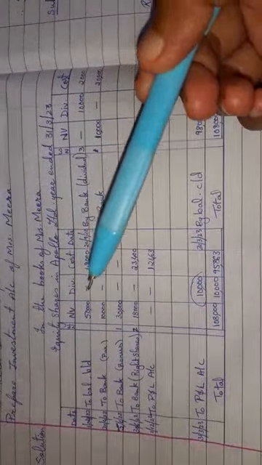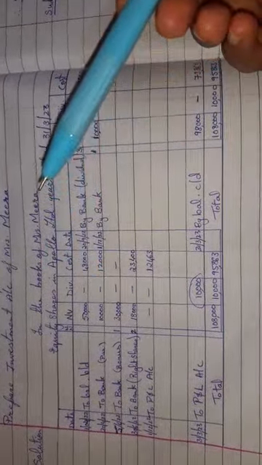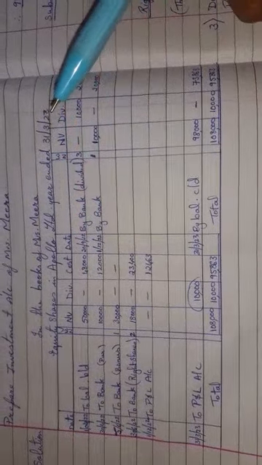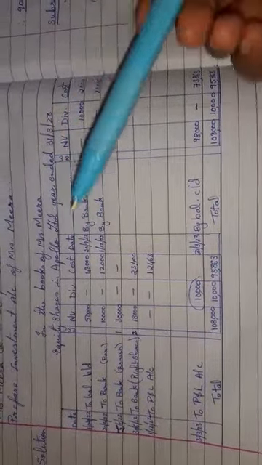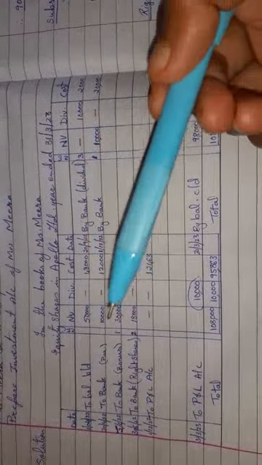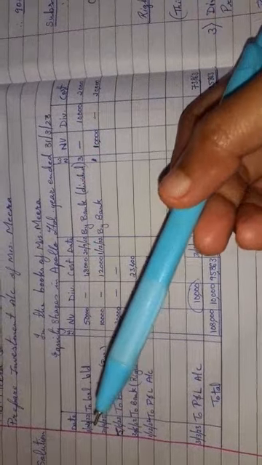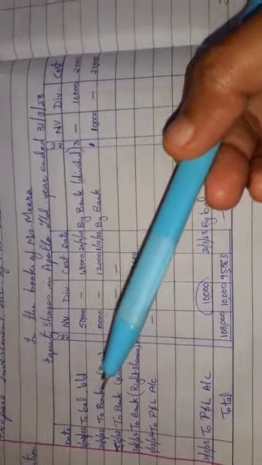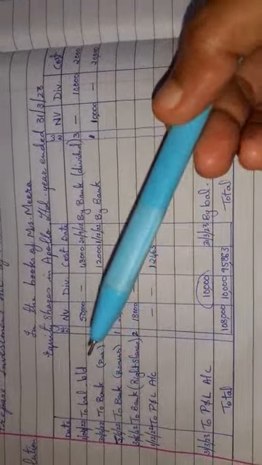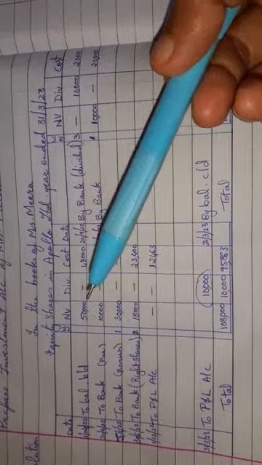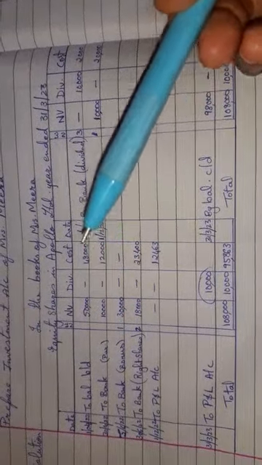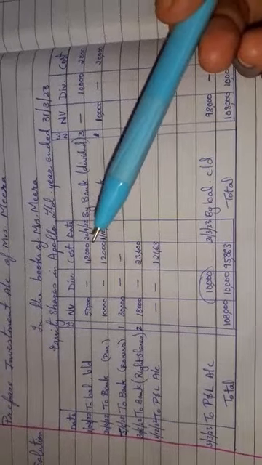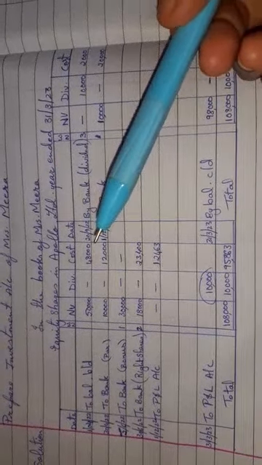As you can see in the solution, I have written in the books of Mrs. Meera, equity shares in Apollo Limited, year ended 31st March 2023. The format is prepared the same way, and the first entry is on 1st April 2022, that is balance brought down, 50,000 in the nominal value column, dividend column nil, and cost column 48,000. So with this the first entry is passed.